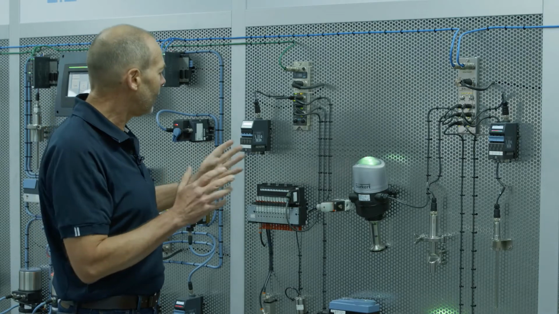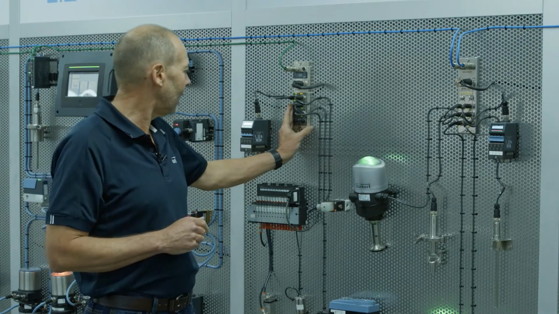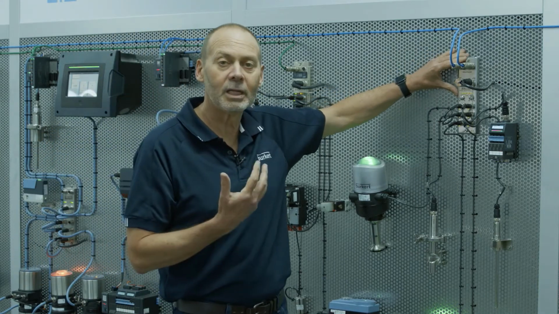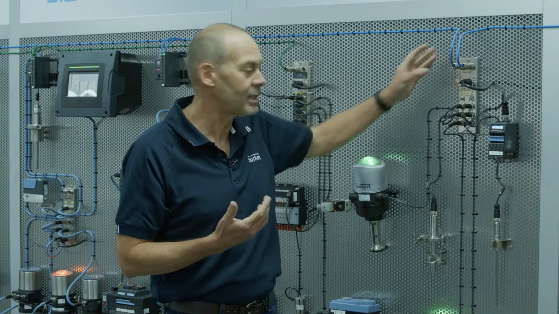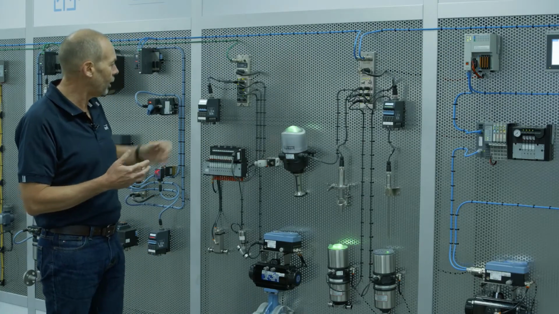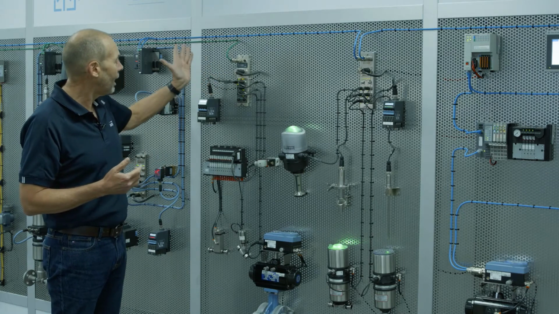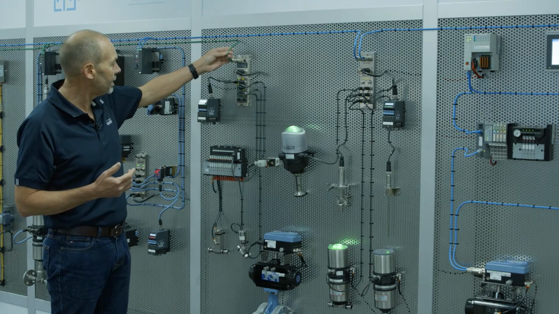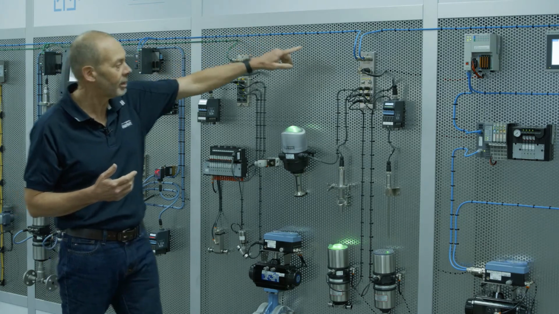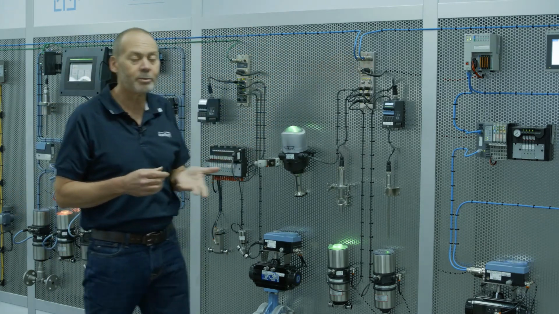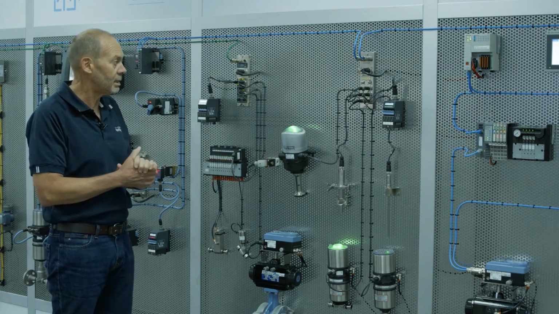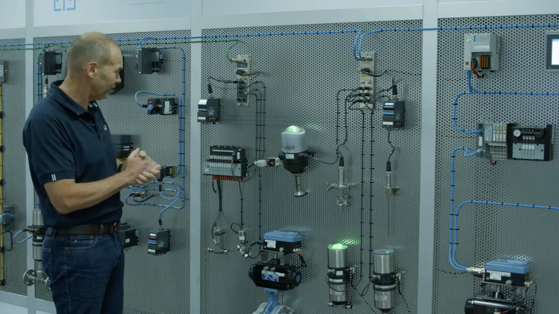To give you an example, this is a block of 8 for a standard industrial application, and this is a similar one but used in a hygienic application, so therefore in stainless steel. A couple of the options: firstly, you have your Ethernet coming in and out, which means it can go onto a redundant ring topology, which makes it easy to put into the field.